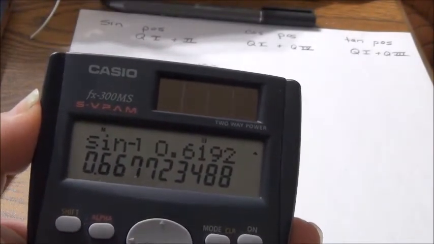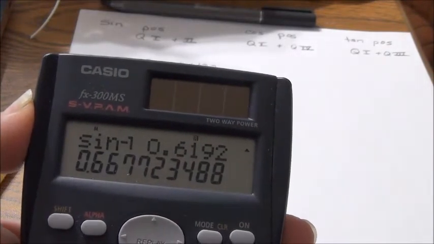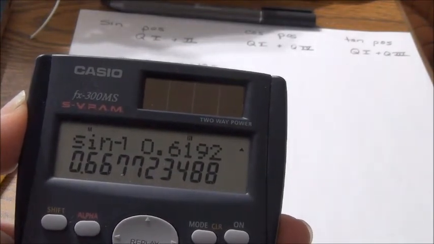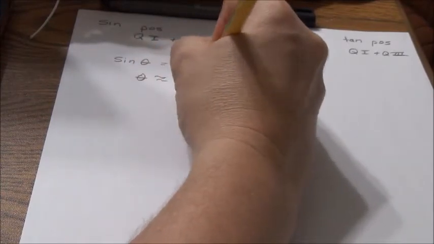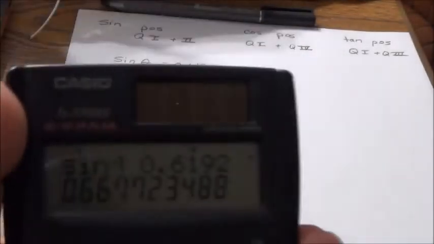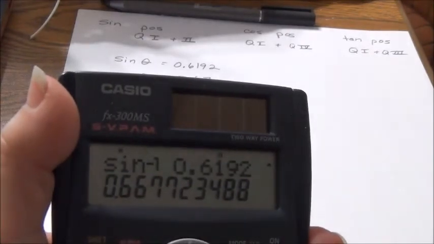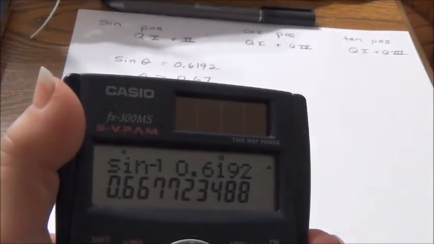So if I'm rounding that off to the nearest hundredth, I would have 0.67. So theta is approximately equal to 0.67 when I round off my number here, because I got 0.667. I got to round it up to 0.67.